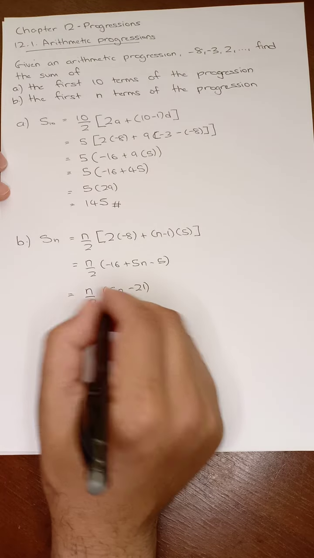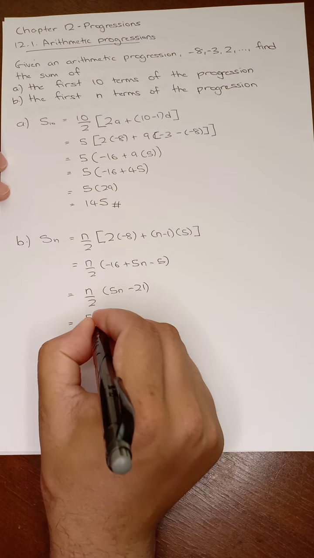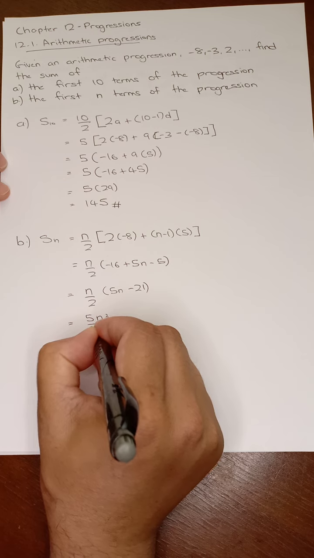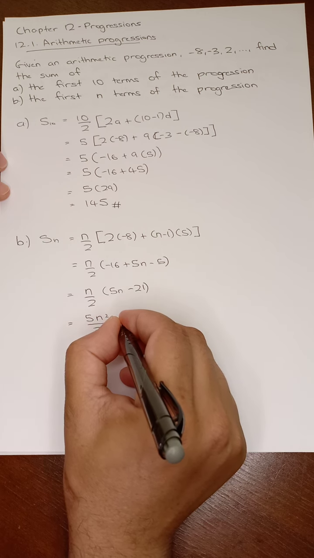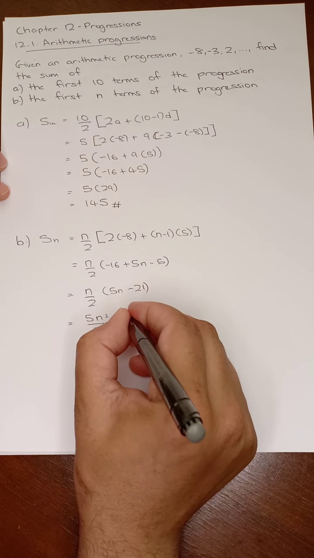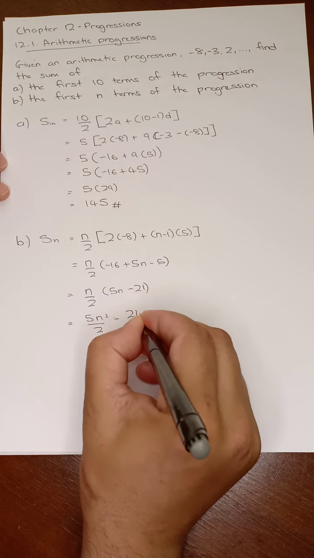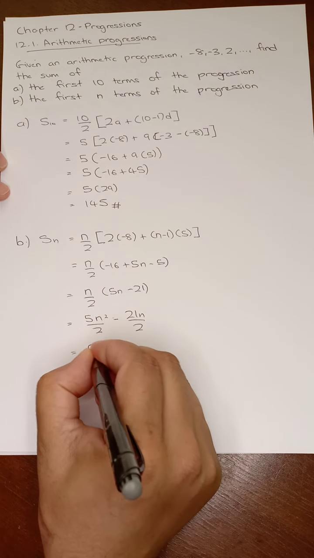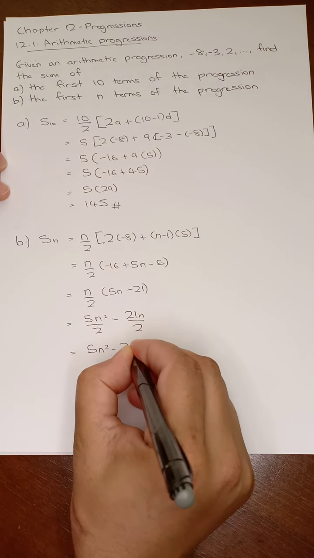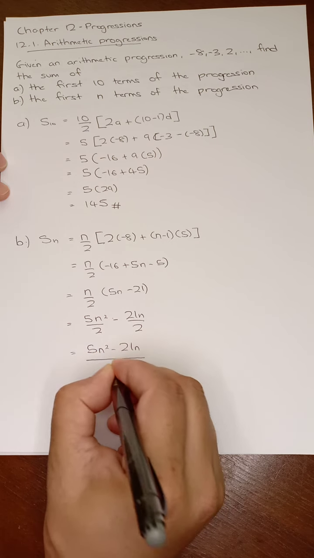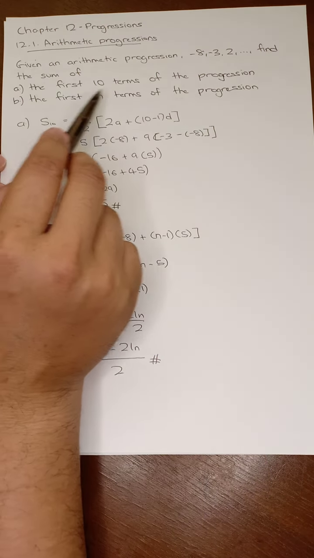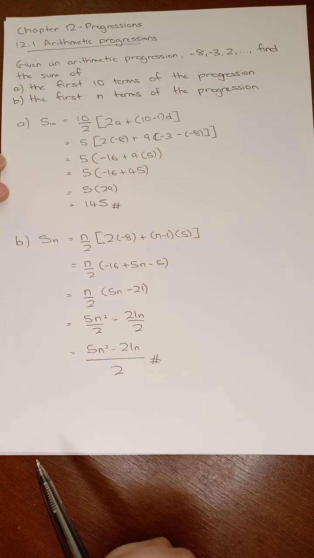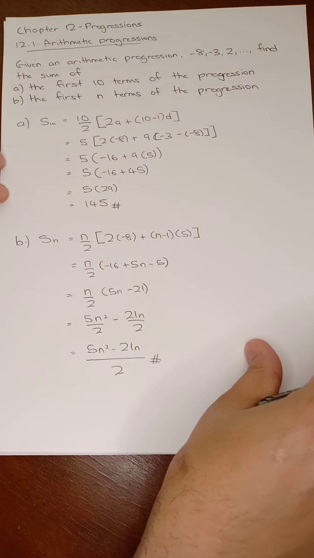So we can multiply in, I get 5n squared over 2 minus 21n over 2, or as a single fraction, 5n squared minus 21n over 2. So this is the sum of the first n terms in the progression. We move on to the next question.